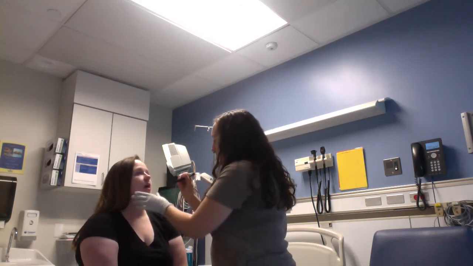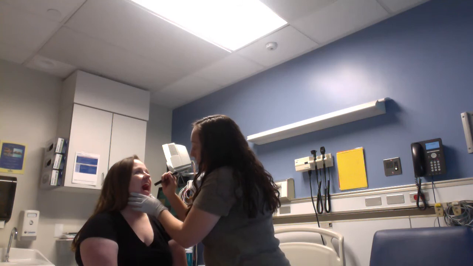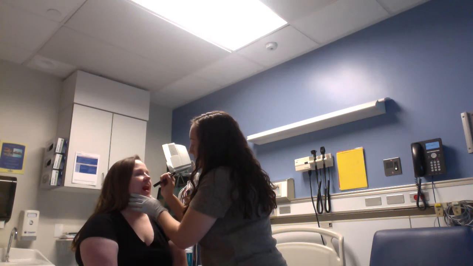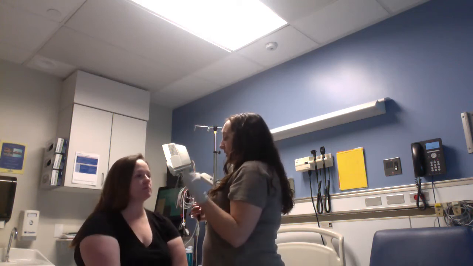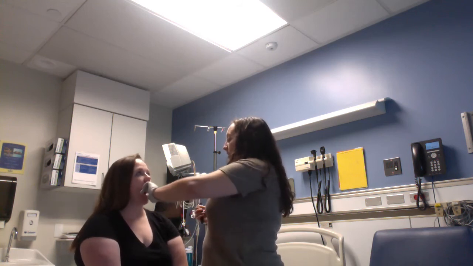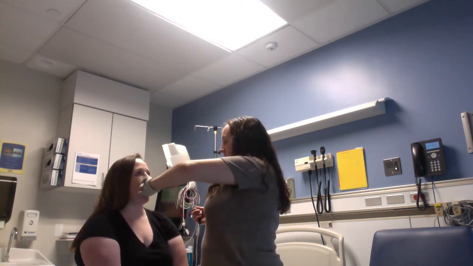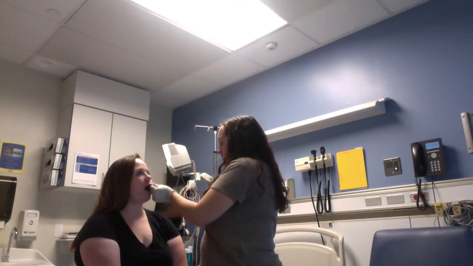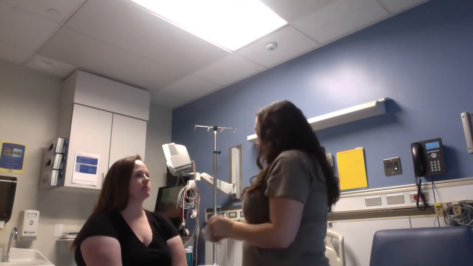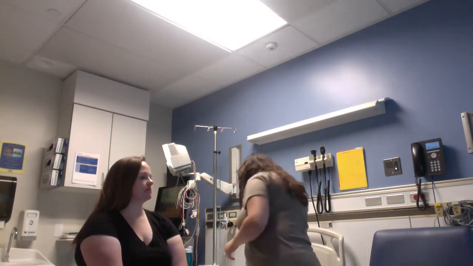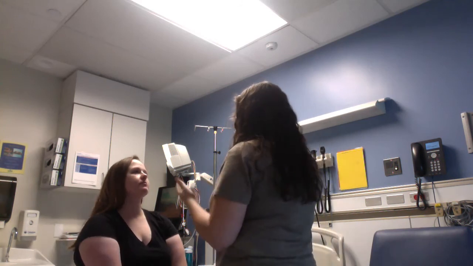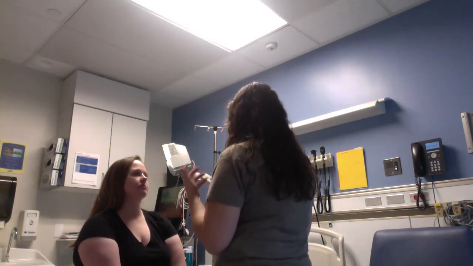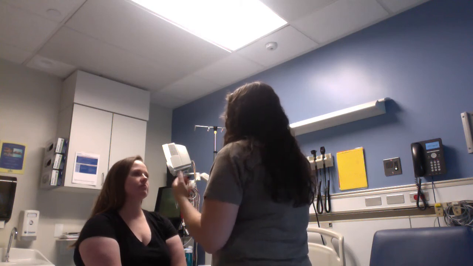So I'm going to have you open again, and we're going to check underneath your tongue. This is when we're checking for the sublingual and the submandibular glands, making sure that they're not blocked. And then I'm going to take my two fingers, stick them inside your cheeks, and check for any masses. There isn't any, and that is a good sign.